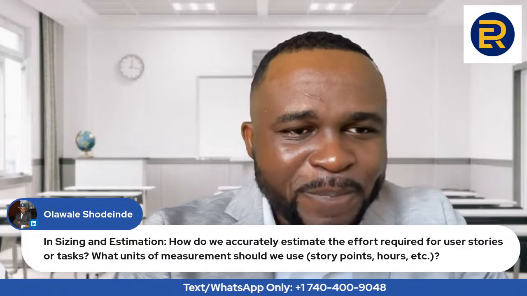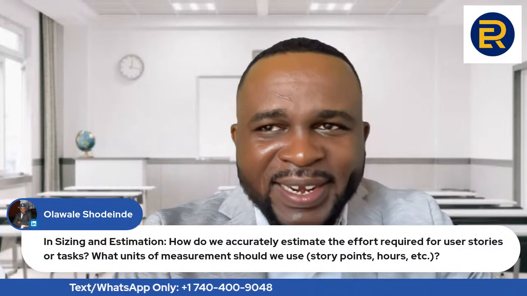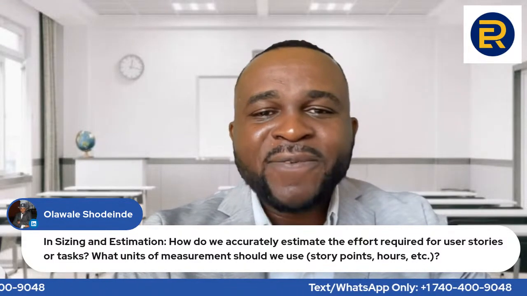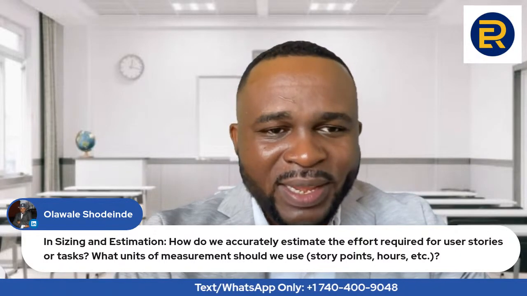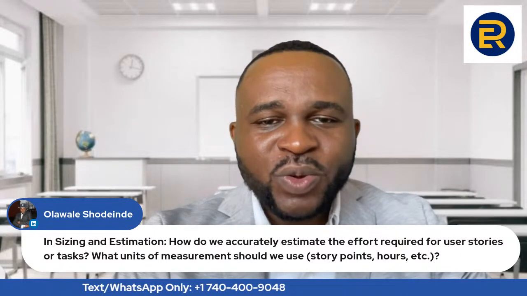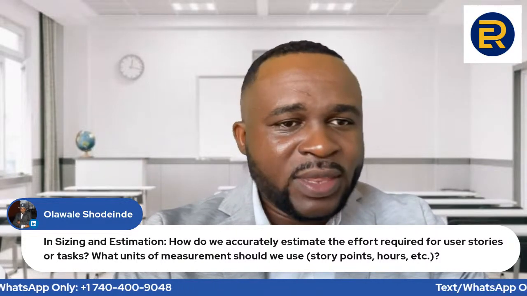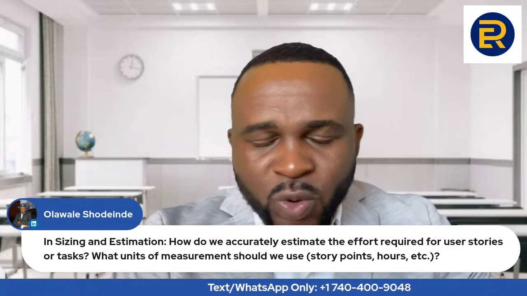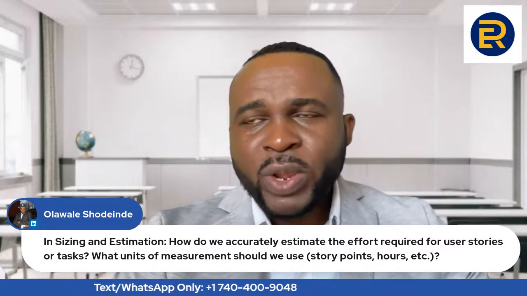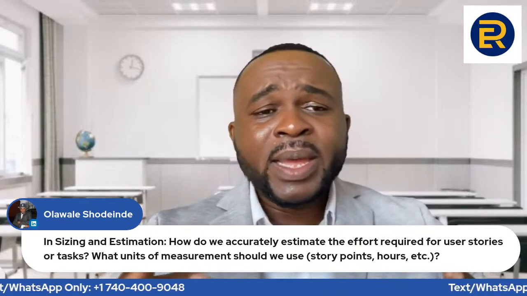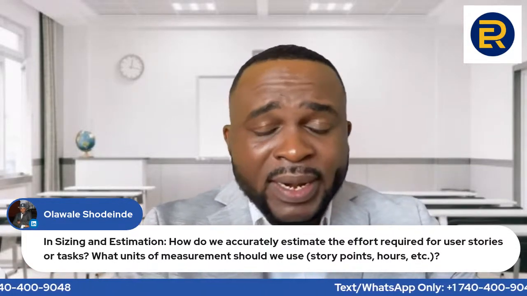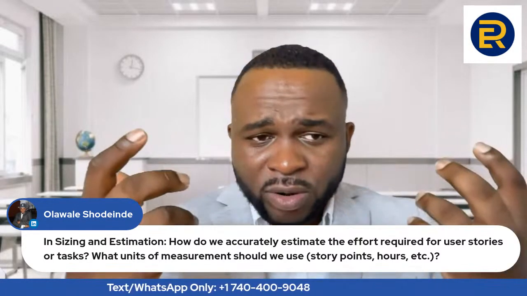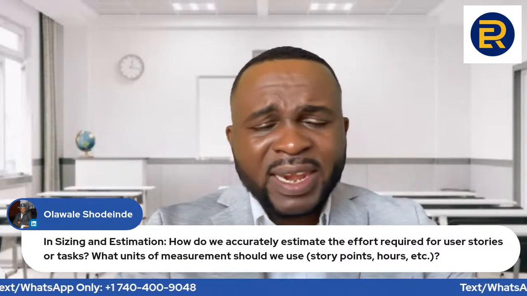And then Luwale asks about sizing and estimation. In sizing and estimation, how do we accurately estimate the effort required for a user story or task? What unit of measurement should we use? Story points, hours? Okay, perfect. Let's start with the unit. The unit is based on what the team accepts. Whether we're using story points or hours, we cannot say one is more efficient than the other. Now, the reason why story points are recommended in most environments is because with story points, we're looking at the effort, right? Effort and estimate simply means anything can happen.